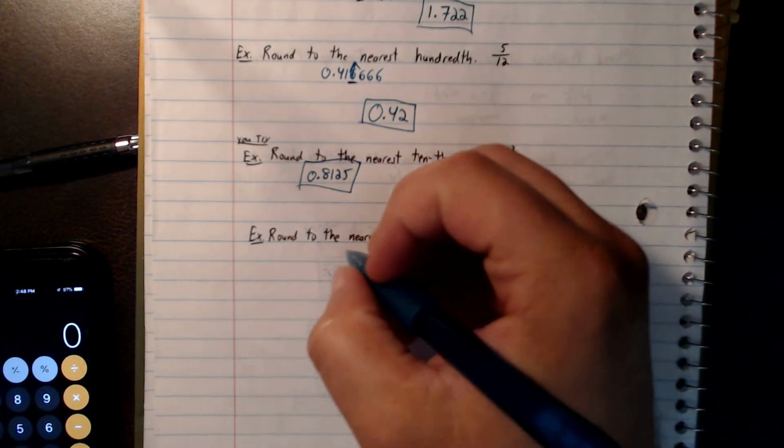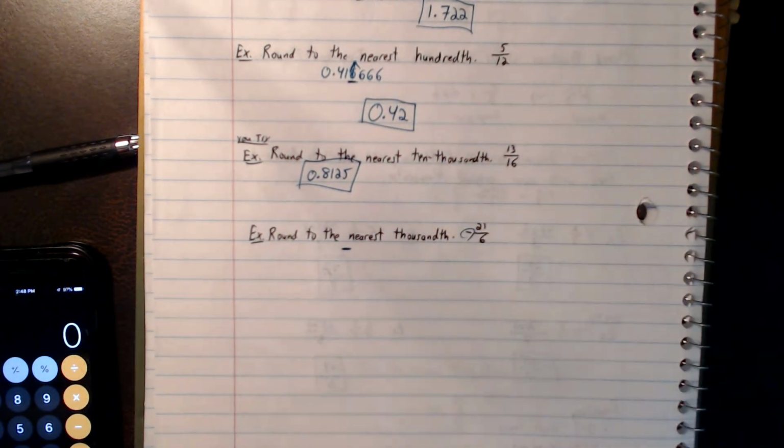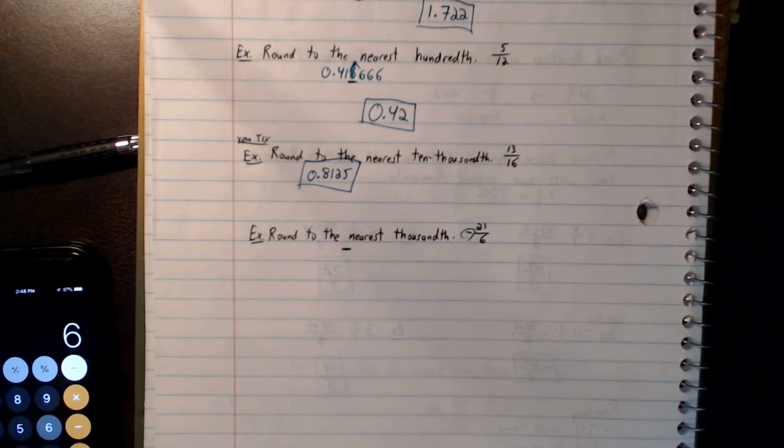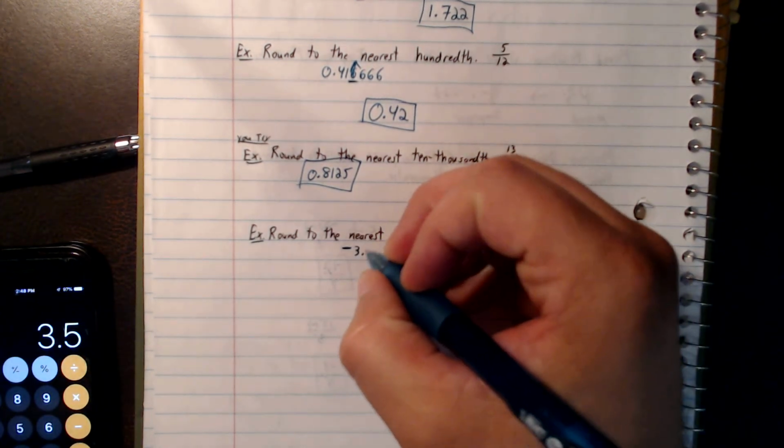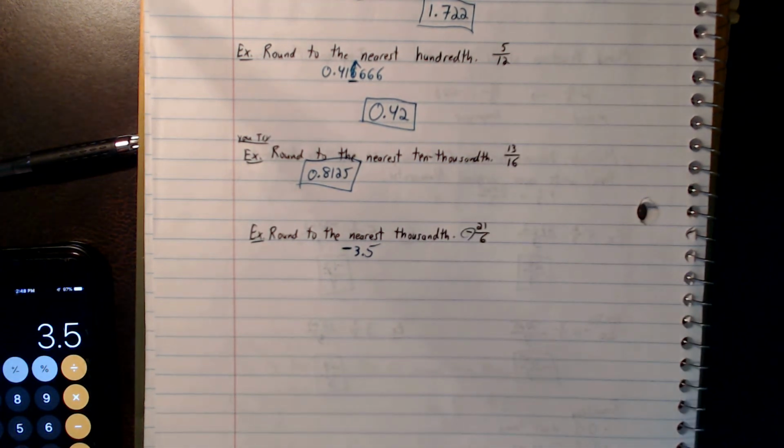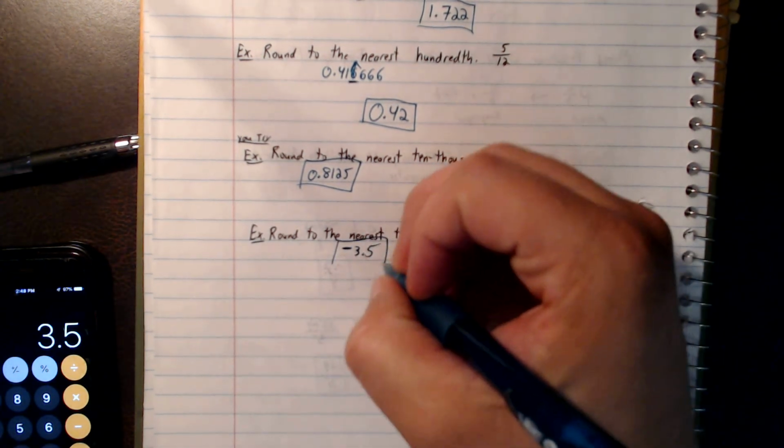Let's do the next one, 21 over 6. And I know it's going to be a negative number because I see that negative here. We'll just keep it. 21 divided by 6 is, whoa, 3.5. I did not give you guys good examples to round with. Ooh, poor job, Mr. Marchetti.